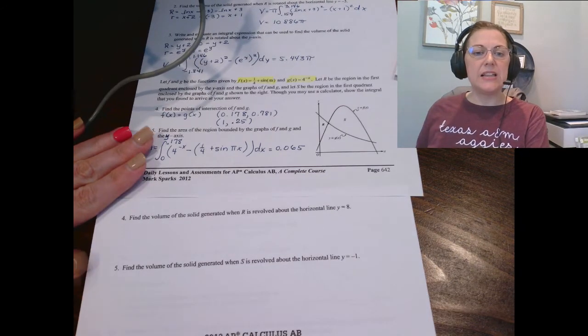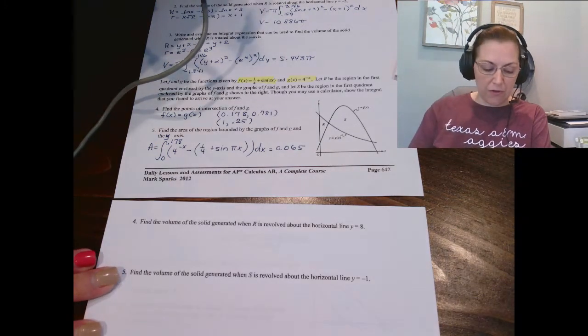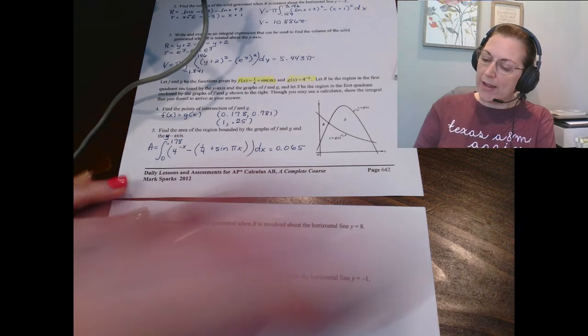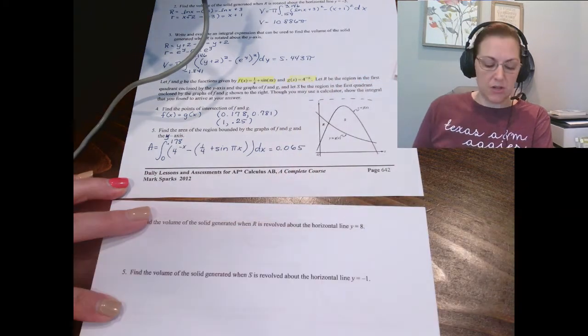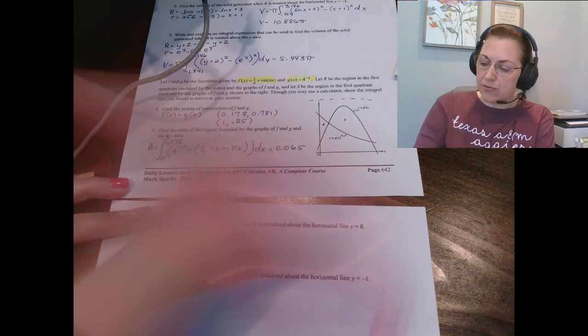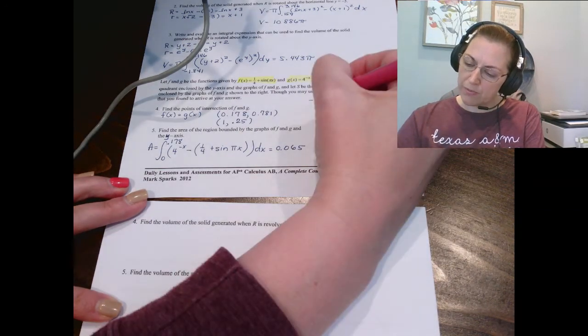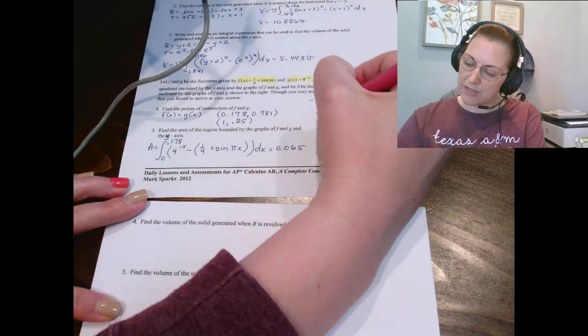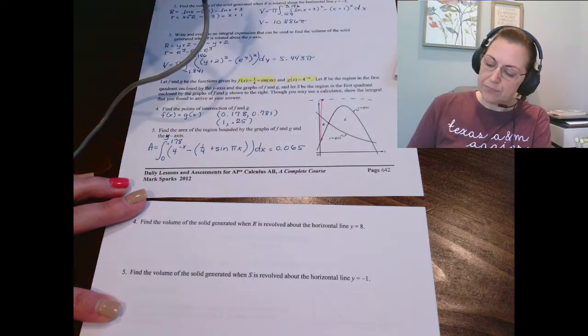All right, let's take region R and revolve about the line y equals 8. Now y equals 8 is going to be up here. So when we do our axis of rotation, remember we're rotating only region R. So our big radius is going to go from the axis we're rotating about to the furthest curve, which is going to be f of x.